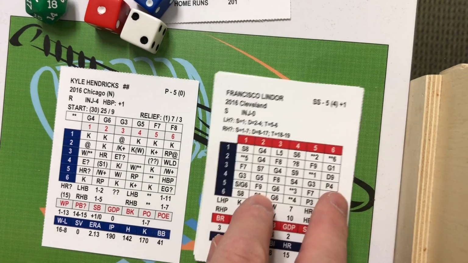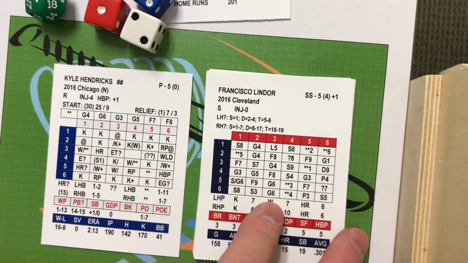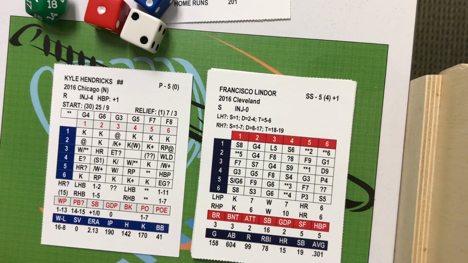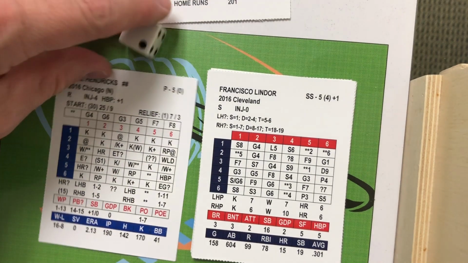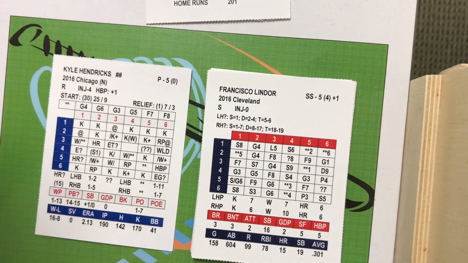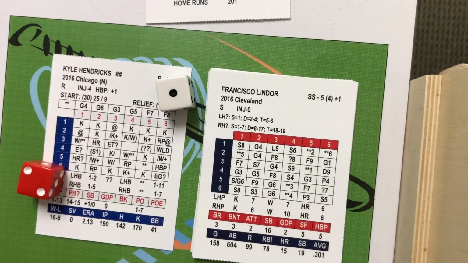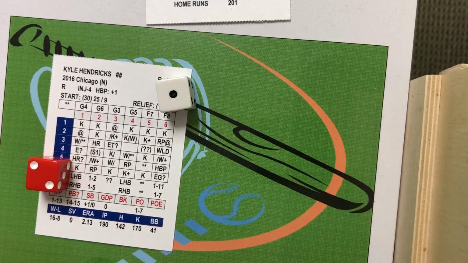So it's second and third with 1 out now, and the Indians are threatening to take the lead. Lindor comes to the plate, their number 3 hitter. Cubs defense is in. Infield is in. It's a strikeout check, and hey, struck him out. Hendricks with his second strikeout, and he picked a good time for it.